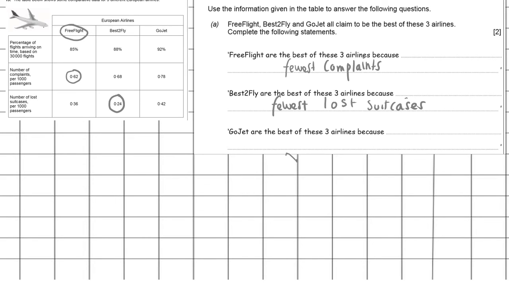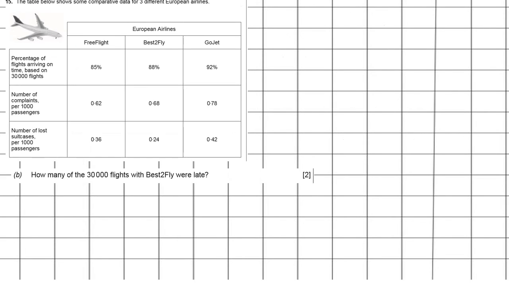And GoJet is the best of these three airlines because it's got the best arrival time. This is the highest percentage. The table below shows some corporate data for 3 different European airlines. Okay, same table. How many of these 30,000 flights with Best to Fly were late?